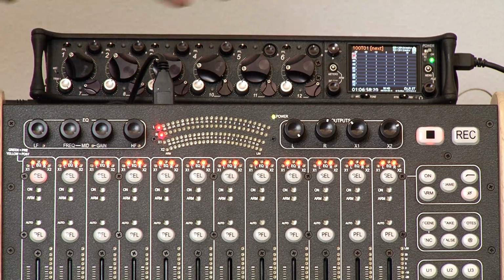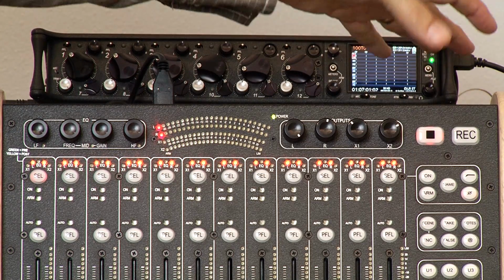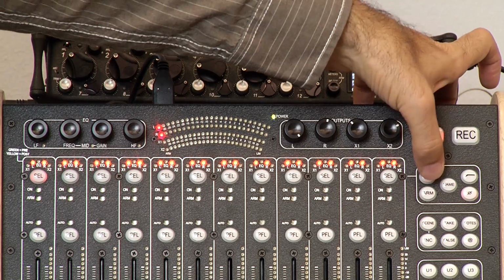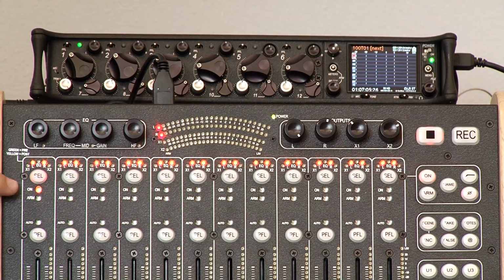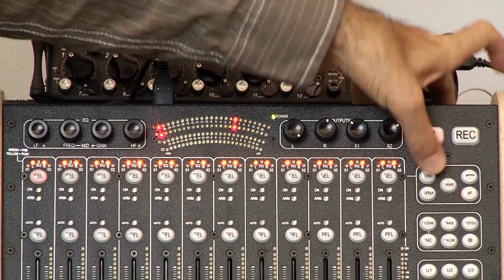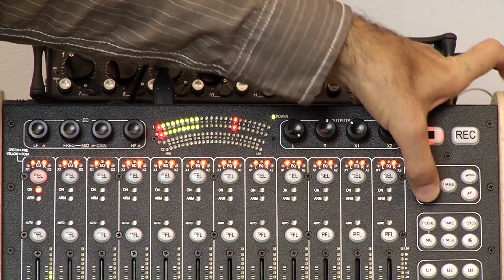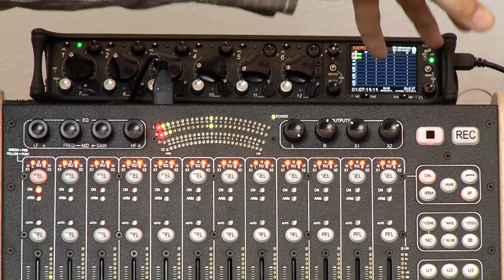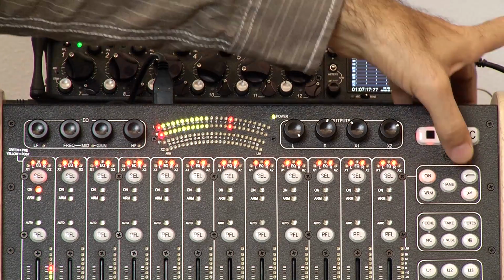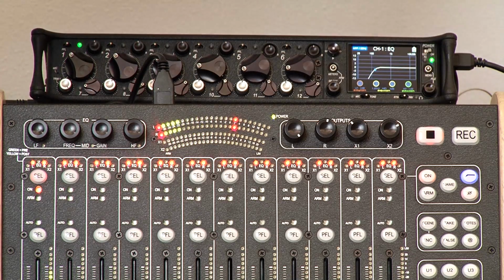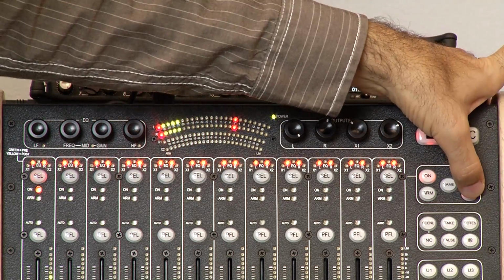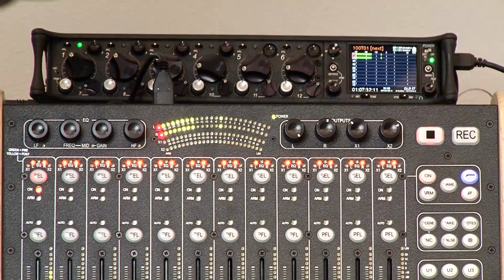Now first, let's move over to the channel select tools. Here, I can toggle whether the channel is on and off. So now I can turn it on. Notice the on LED comes on. I can turn that off, turn it on. I can then choose to arm that channel, on, off. I can then activate the high pass filter for that channel. When I turn on the high pass filter, it brings up the EQ screen. More on that later. I can also toggle the phase reverse of that channel by pressing the phase button.